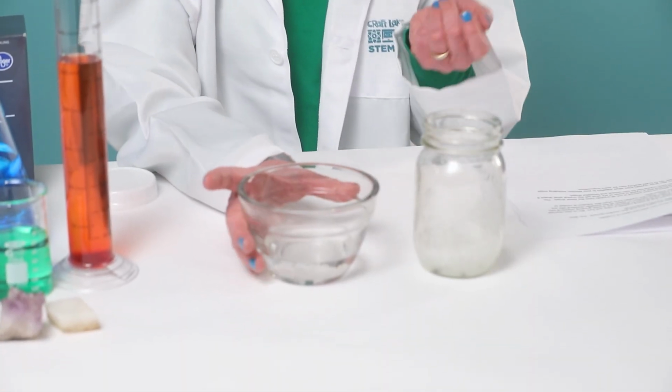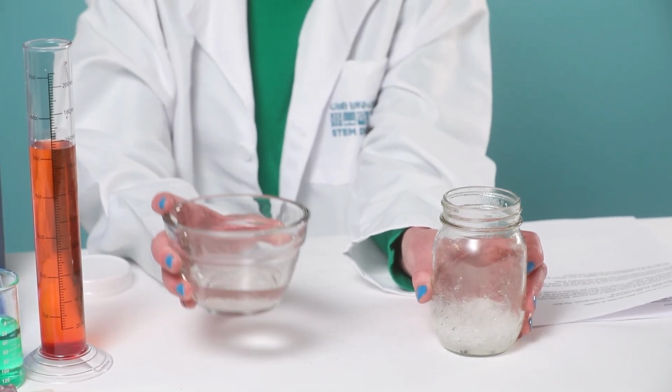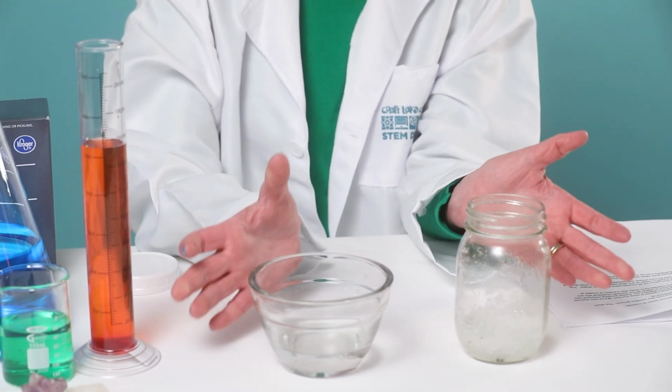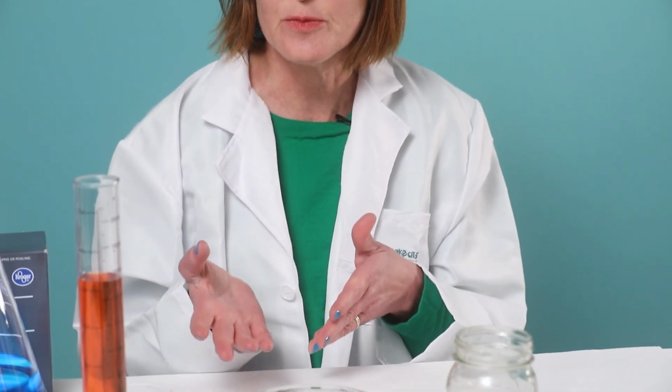One of the things we've learned as well is that different crystals have different shapes and properties. So our Epsom salt crystals are really different from the ones we grew with alum. And that's true of crystals you find in nature, because each crystal's structure is determined by the special properties of that chemical. So every crystal has its own unique and beautiful shape.